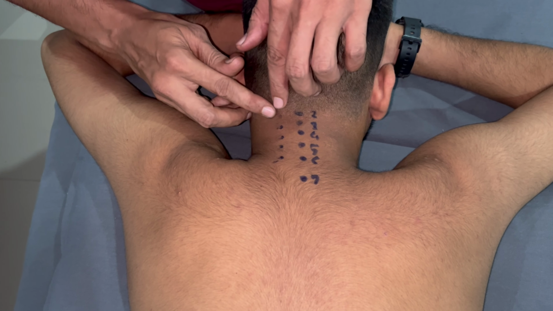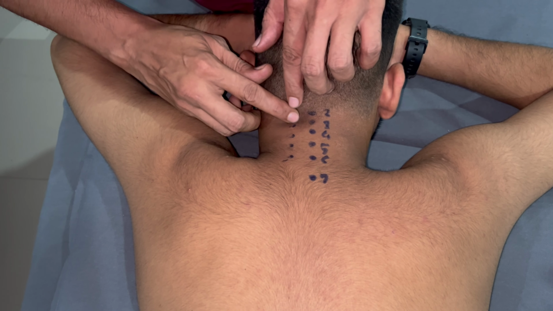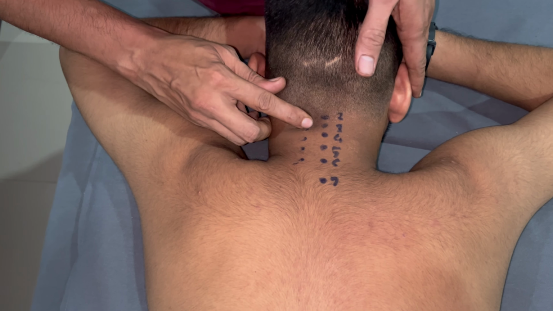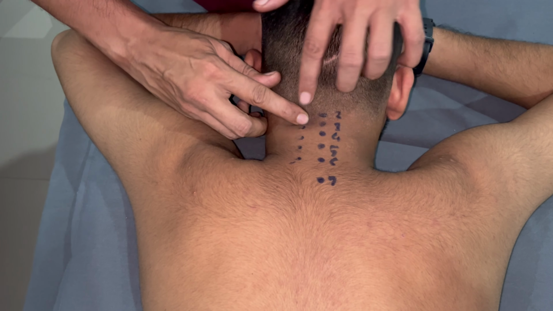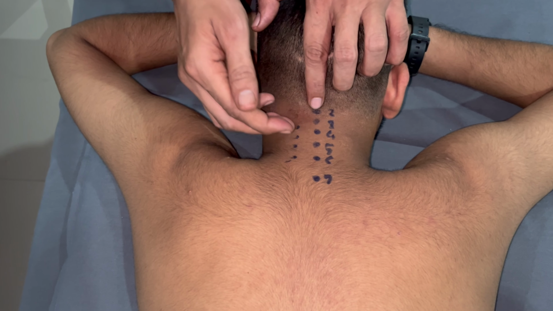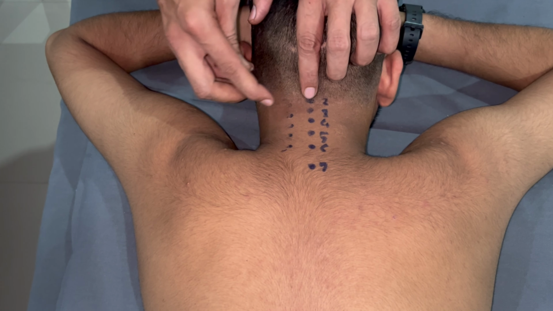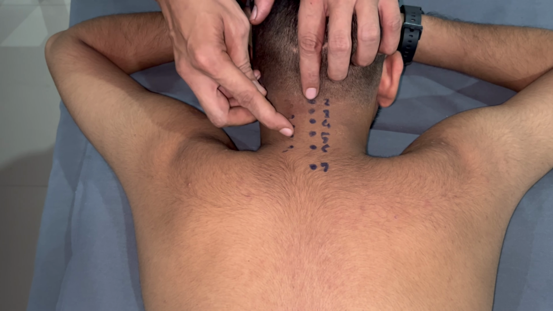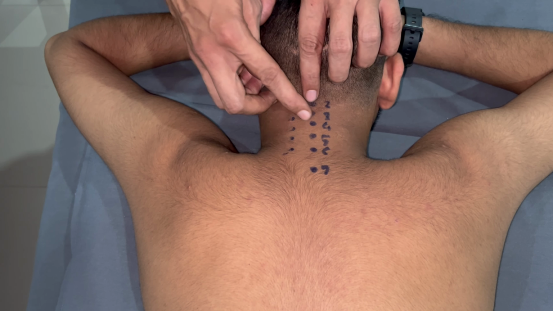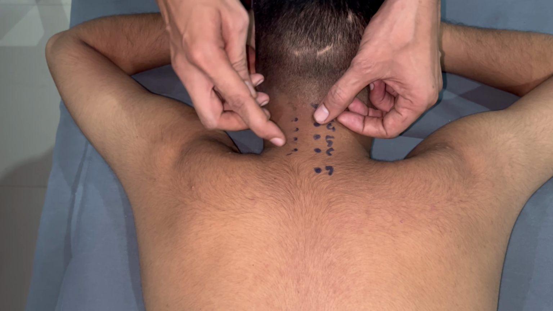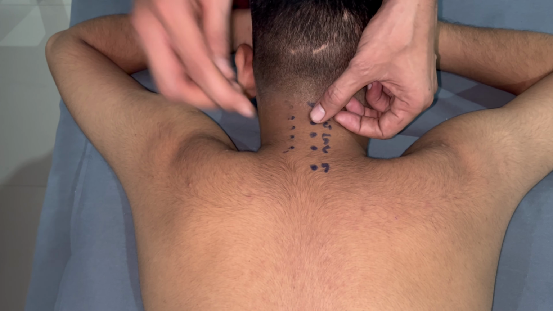Then apply gradual pressure and try to identify the bulging structure. I have already marked it here. Is it paining? So this is the method for palpation of the facet joint. For every segment, suppose you are going to identify the C4, C5 zygapophyseal joint, you can start your palpation from C4 or from C5.